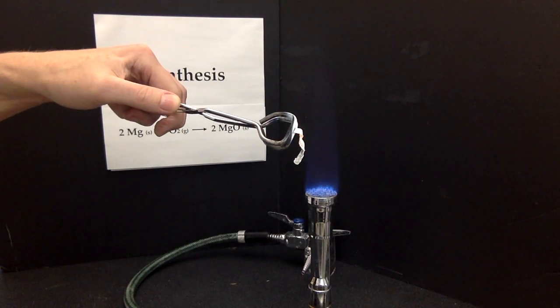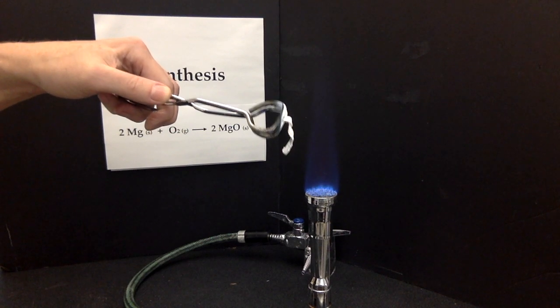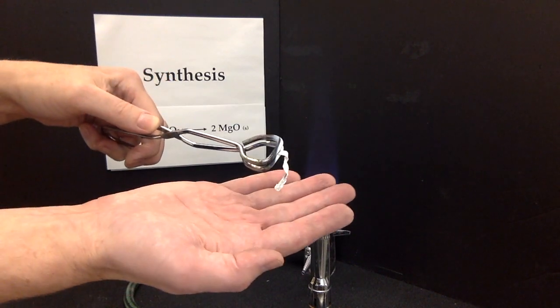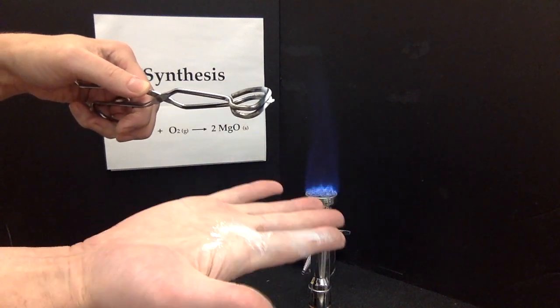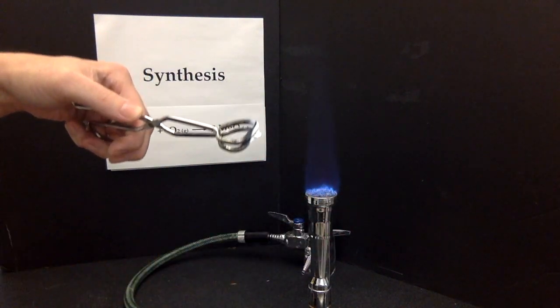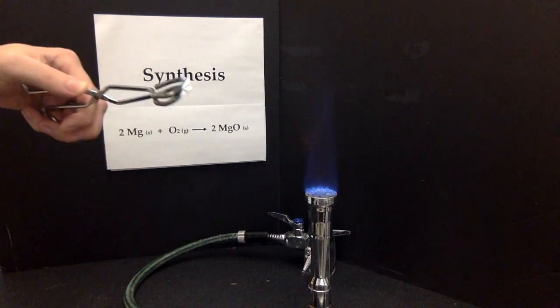The magnesium burns with a very bright light, and the product, as you can see, is powdery. It is crumbly. It's no longer a malleable, ductile metal. It's a powdery salt.